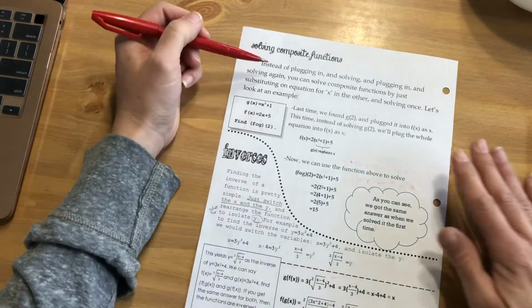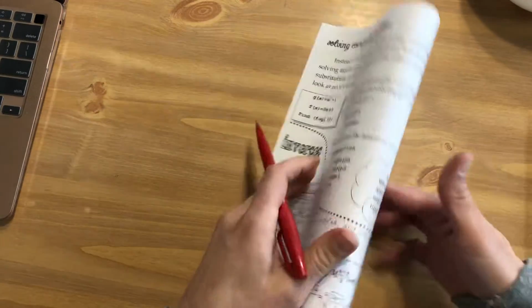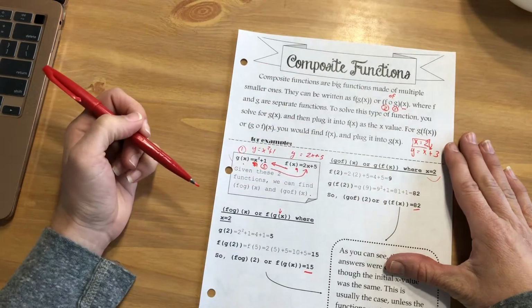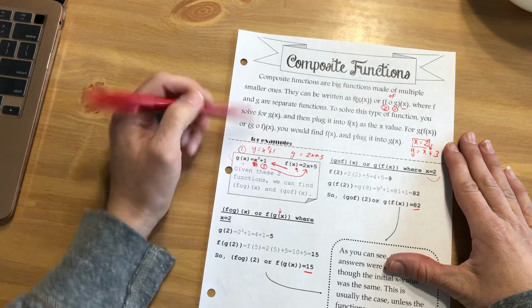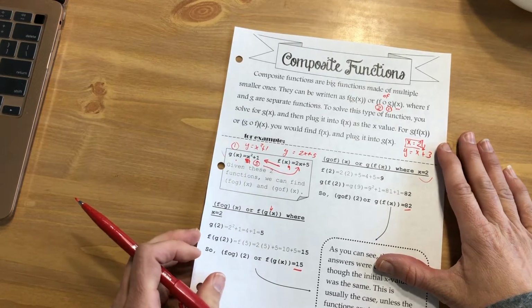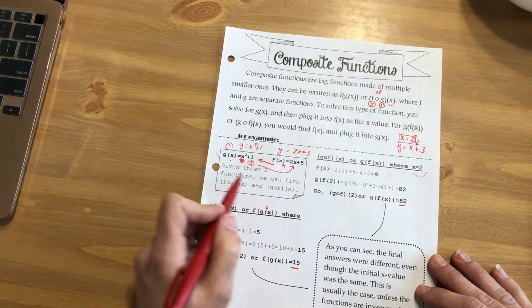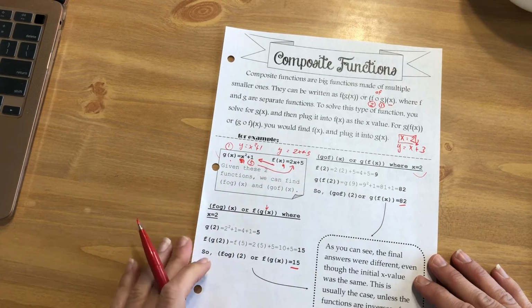So when we solve them, in this first case, we already had a number that they gave us for x, and we plugged that in. If we don't have a number, or if we're going to be solving for lots of numbers, doing the 2 different steps can be time consuming.